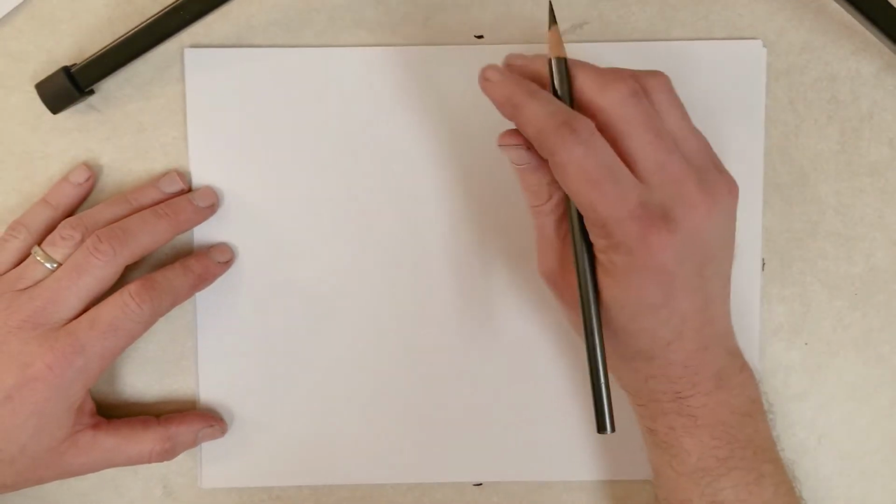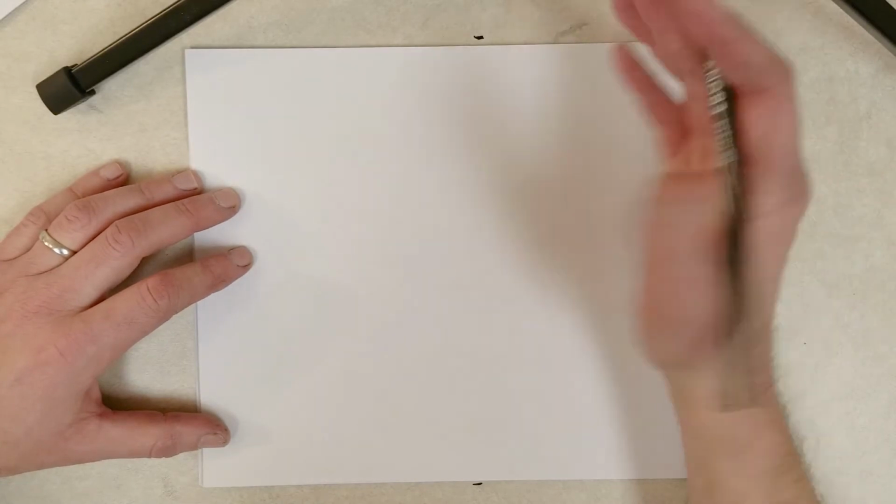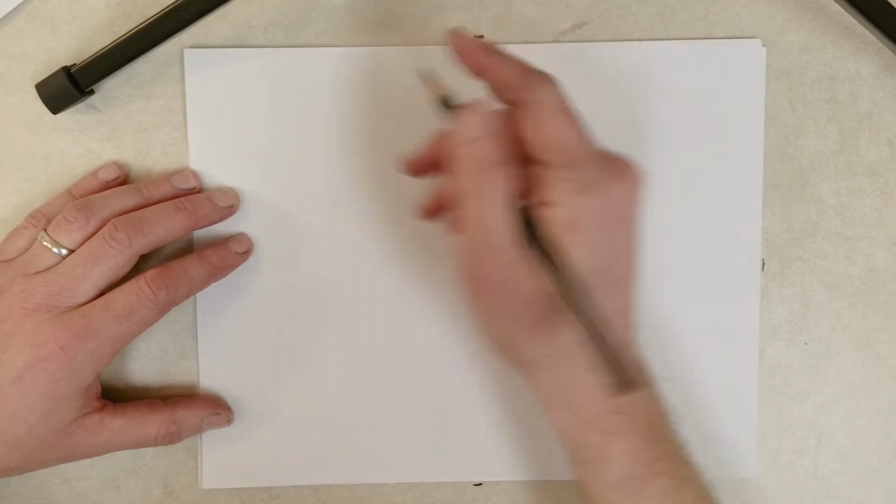So again, sorry about my hands. Did some plumbing work in my house yesterday, and I'm having trouble getting the grime off of my hands.